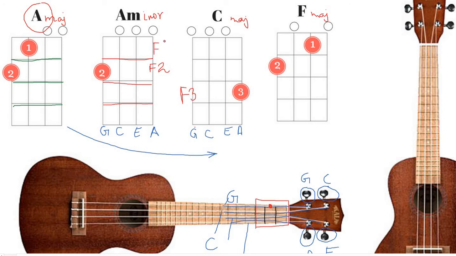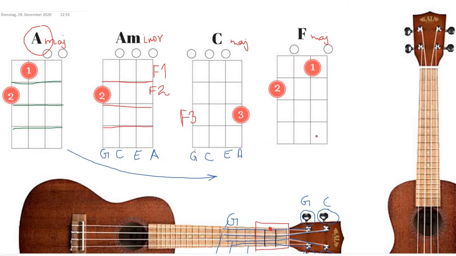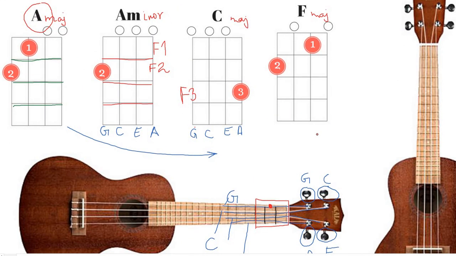This is fret position 1. So I hope you have understood how you can read the chord diagram, and now I'll practically show you how you can play these four chords: A, A minor, C and F.